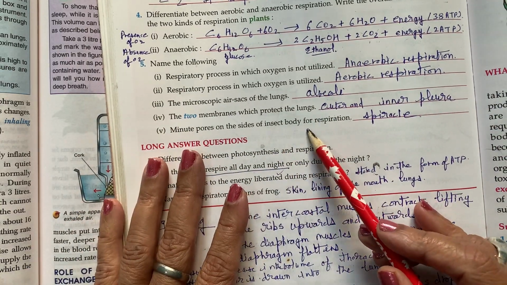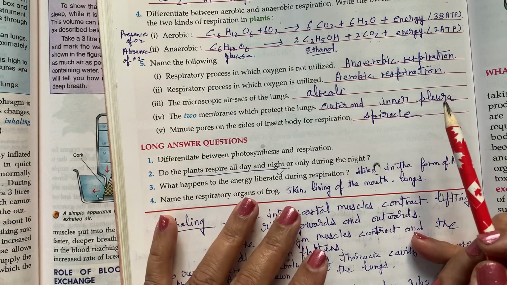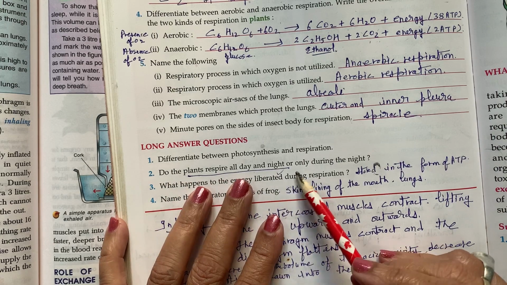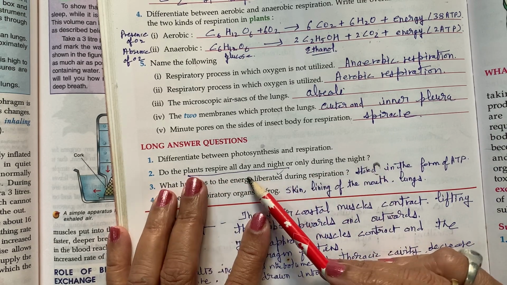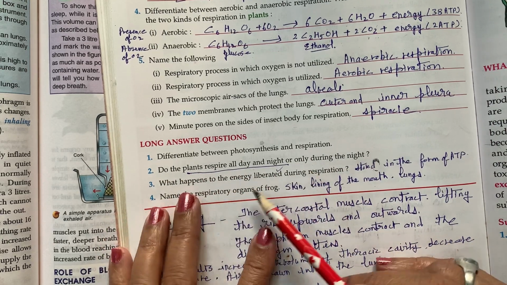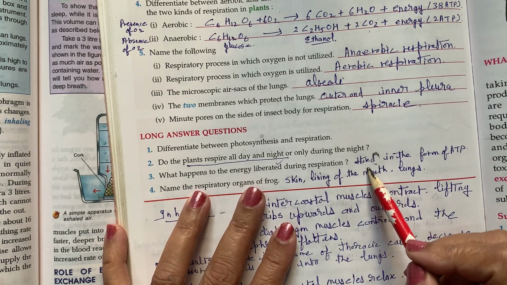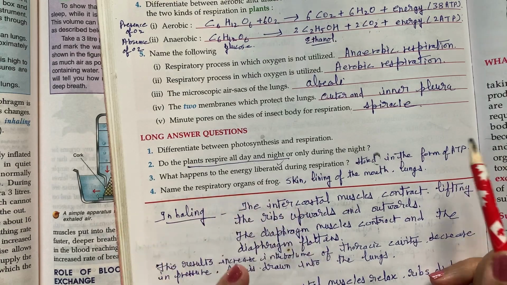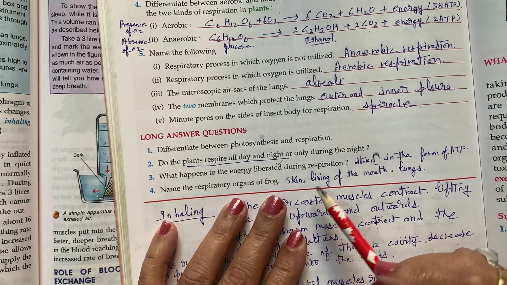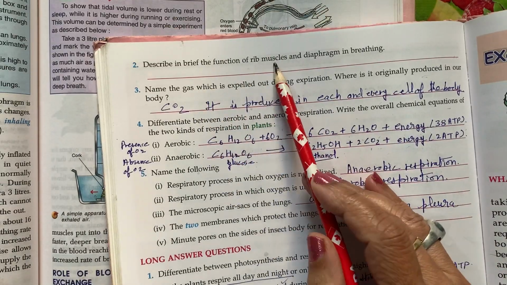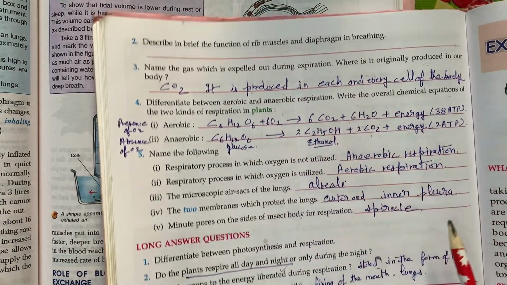Minute pores on the sides of the insect's body, they are the spiracles, used in respiration. Right? Do the plants respire all day and night or only at night? Yes, the plants respire all day and night. What happens to the energy liberated during respiration? Energy is stored in the form of ATP molecules. Name the respiratory organs of the skin, lining of the mouth and lungs. One more question is here, that is, describe in brief the functions of rib muscles and diaphragm in breathing.